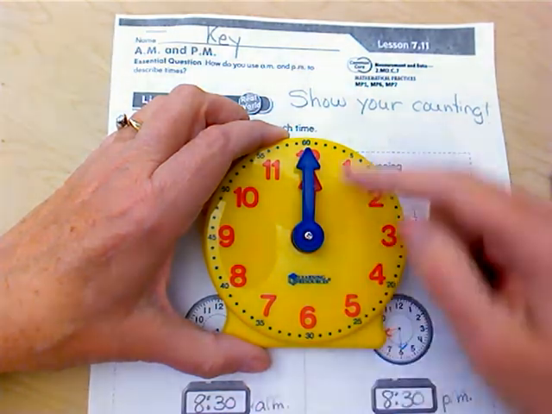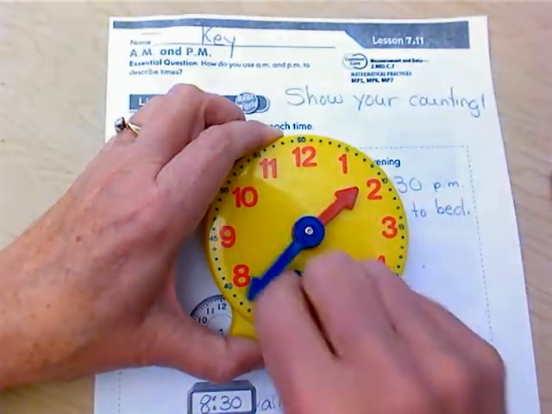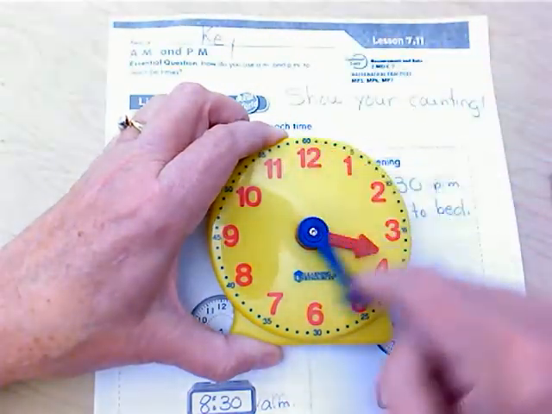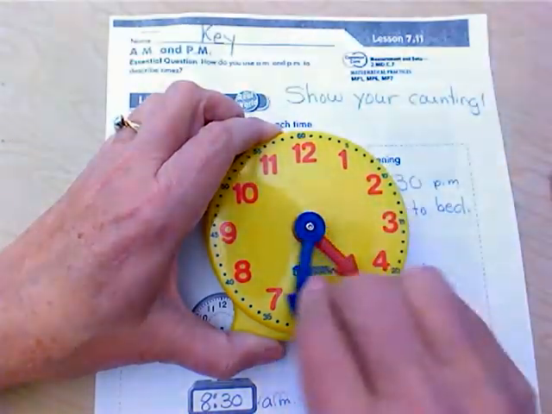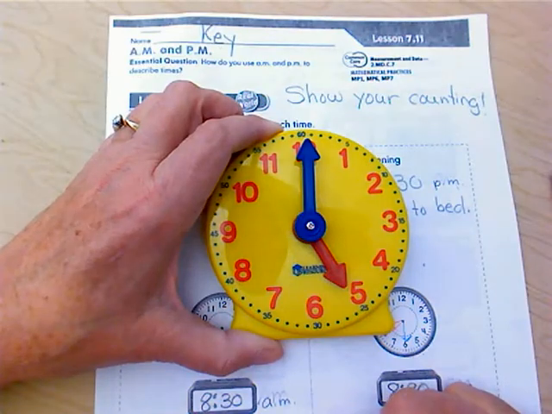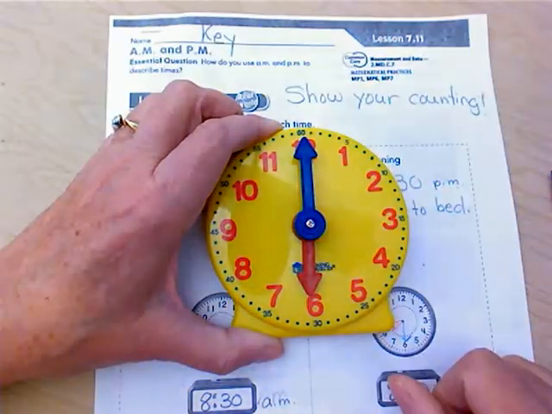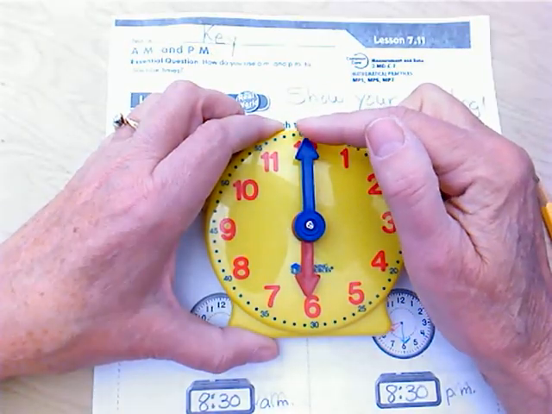PM time. So now we are 1 o'clock PM, 2 o'clock PM, 3 o'clock PM, 4 o'clock PM. We're just counting around. 5 o'clock PM, probably getting ready maybe to have dinner at 5 o'clock PM. 6 o'clock PM, you're probably maybe playing a game with your brother or sister just before bedtime.